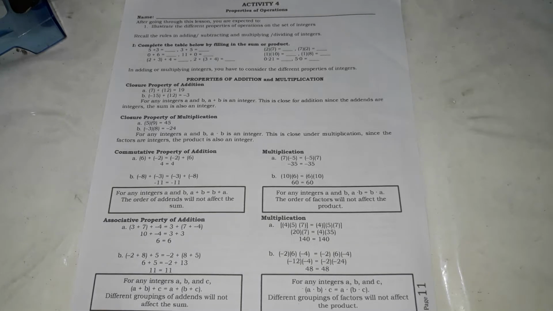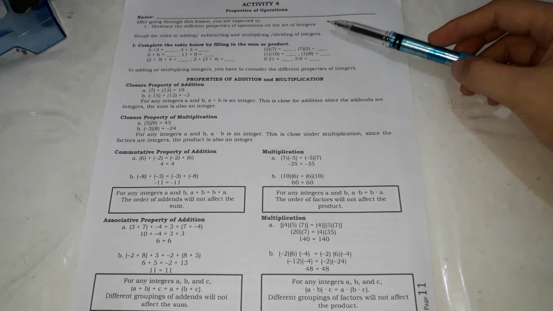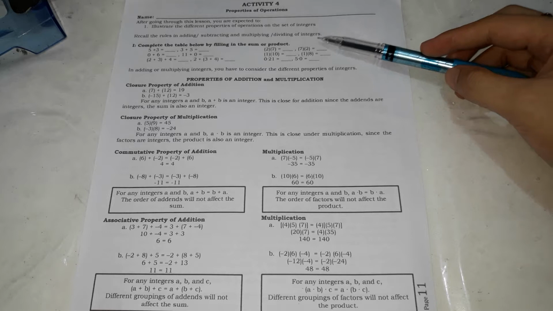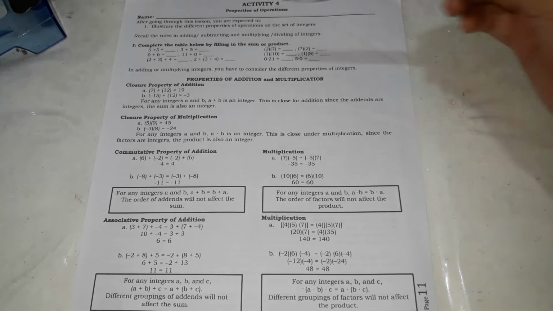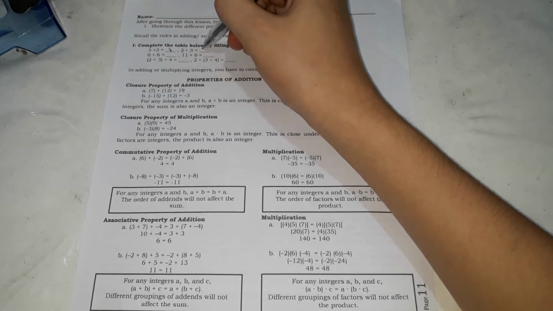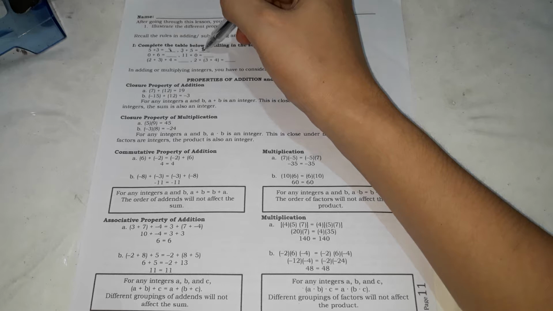Now we're going to illustrate the different properties of operation on the set of integers. So we're going to first recall the rules in adding, subtracting, multiplying, and dividing integers. So 5 plus 3 is equal to 8, and 3 plus 5 is equal to 8. If you notice, kahit na magkabaliktad yung numbers, the same pa rin ang answer.